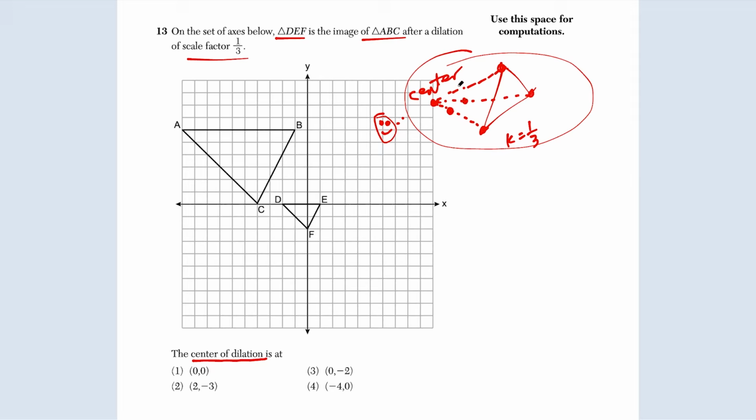And then this last one here, I would say about here. And notice when I connect these 3 points, I have a new triangle whose side lengths are about 1/3 the length of the original triangle, like this. So that's what you should be imagining in your head.